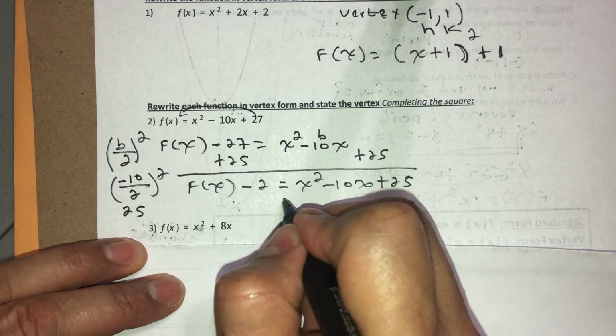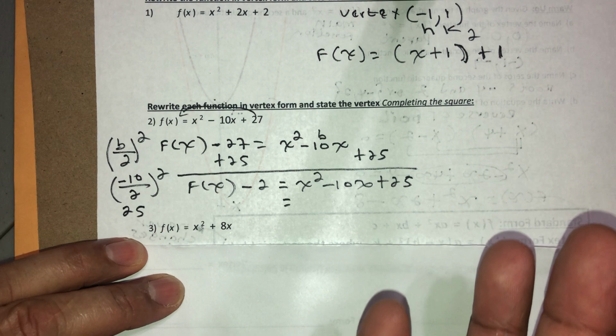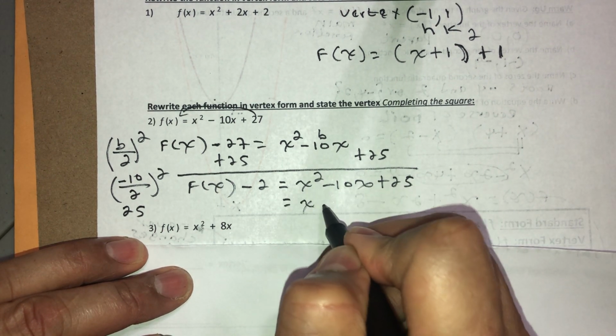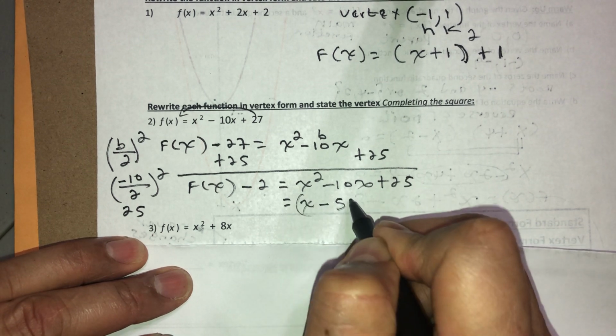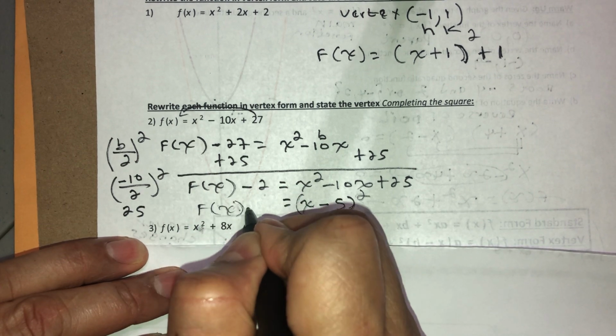Okay, so once I have this, before I start moving the 2, don't move the 2 and combine it with this, because you're not going to do the right thing. So that will be x. We keep the sign, which is minus. Half of 10 is 5. And I just square that, right? Bring down the rest.